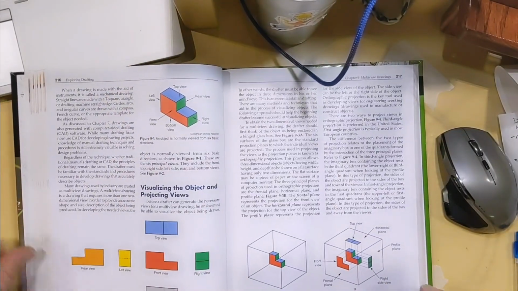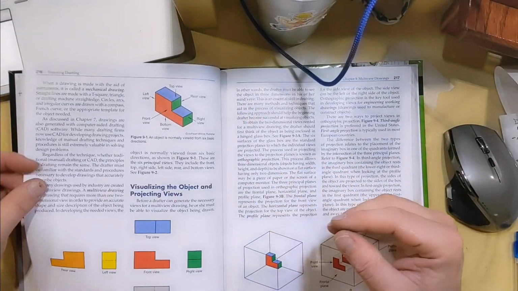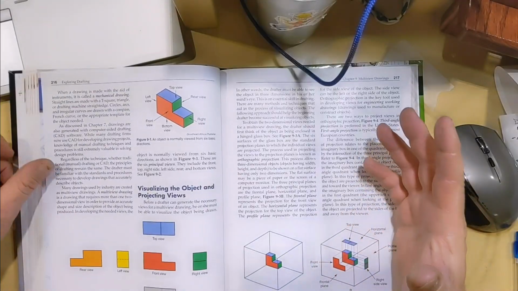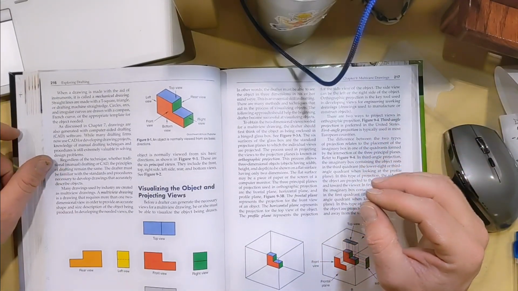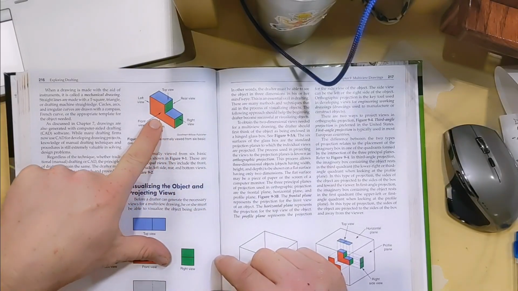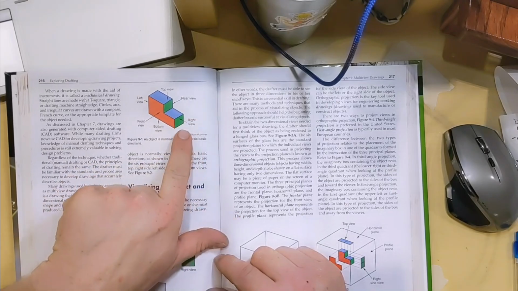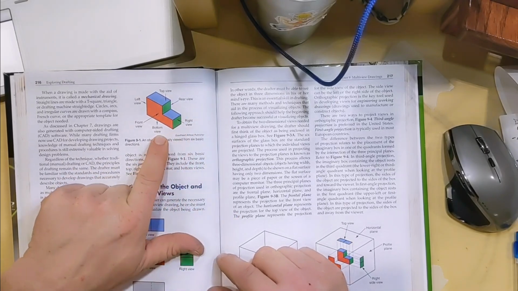The chapter in this one is really wordy. The good news is that you don't need to know all of this. We just need to know some basics to get started. One, we need to know the views. We need to know the front, the left, the top, the rear, the right side view, and the bottom.